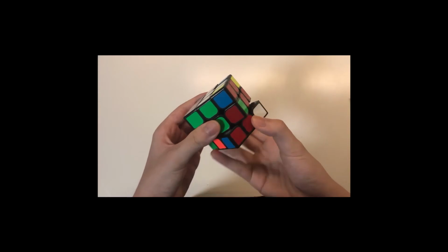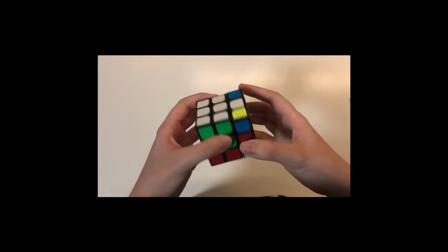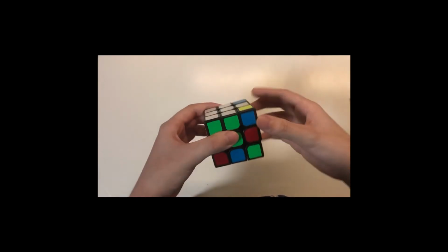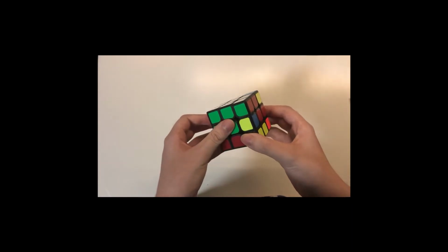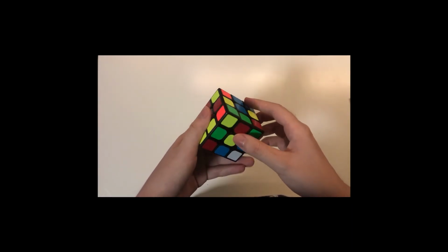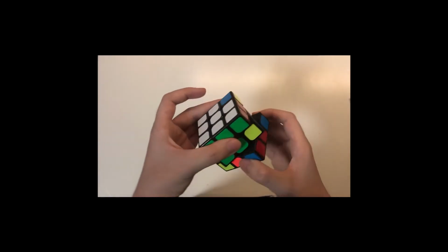And we're gonna put this back into place. Notice that this will be moving out, down, in, up. Now the last white edge piece is here.